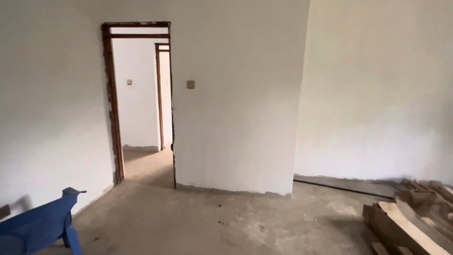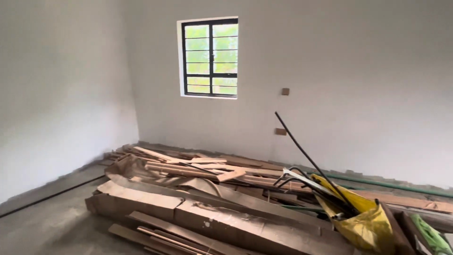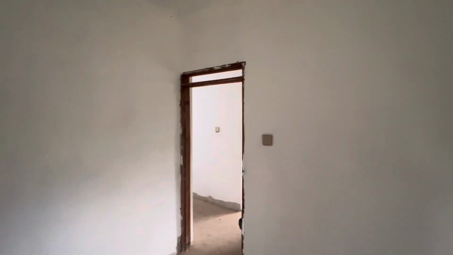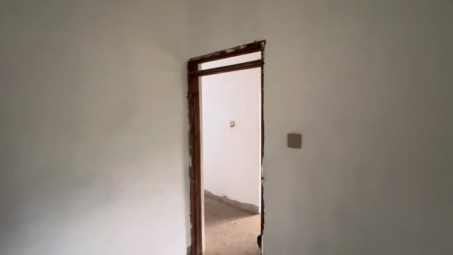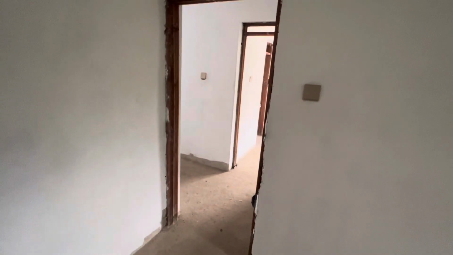We are going to show you each and everything as we do. As we told you, this house we want to do the tiling. After the tiling, we are going to fit the bathroom tiles. Then we will fit the wardrobes. Then after fitting the wardrobes, we'll do the final touch up for the paint work. We'll also be fitting the doors. And once we fit the doors, then we'll be doing the kitchen.